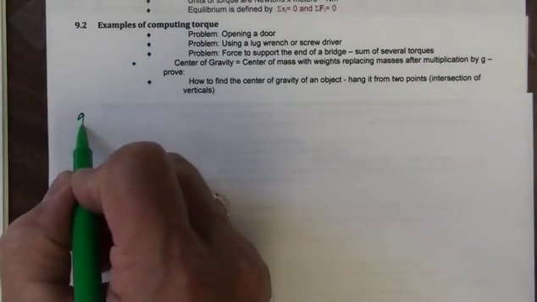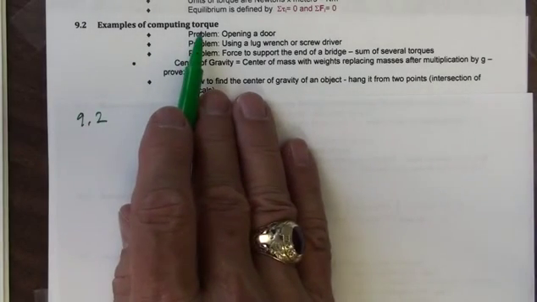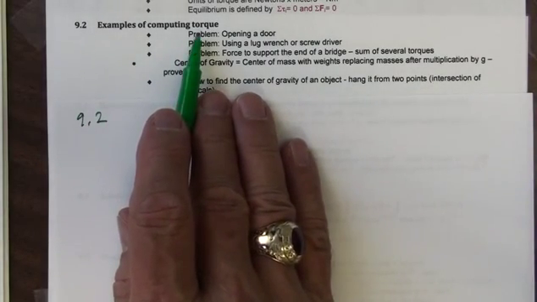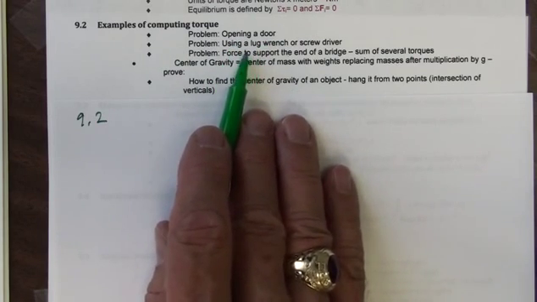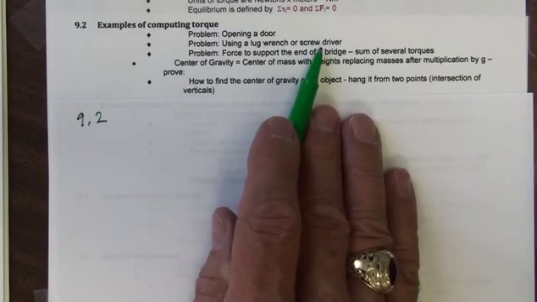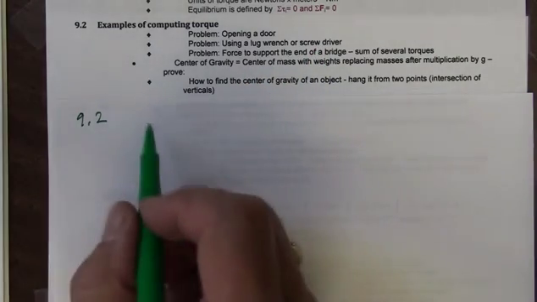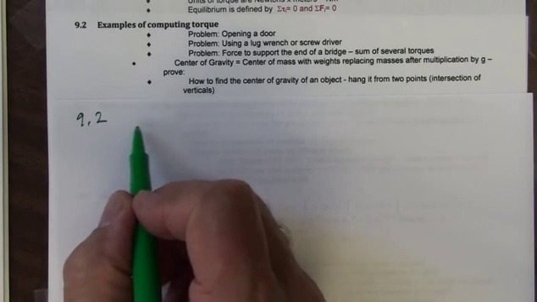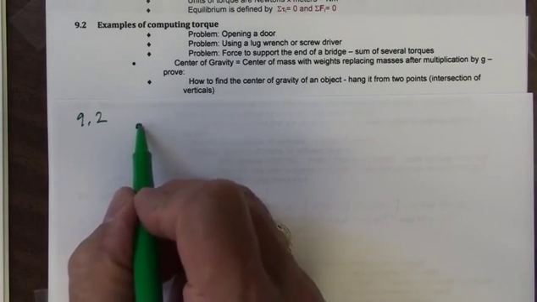This section is section 9.2, and we look here at some examples of computing torque. We have done some of these in the last section. We looked at opening a door, and we mentioned using a screwdriver. We have not done these other examples, and so let me very briefly go back and say, what would we do if we want to open a door?